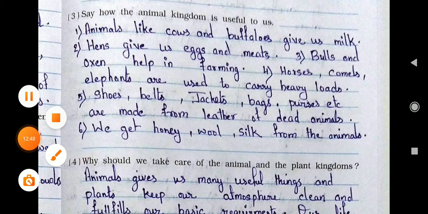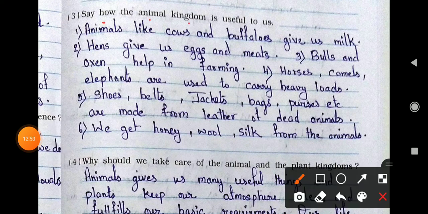Third question. Say how the animal kingdom is useful to us. Answer: first, animals like cows and buffalo give us milk. Second, hens give us eggs and meat. Third, bulls and oxen help in farming. Fourth, horses, camels and elephants are used to carry heavy loads.